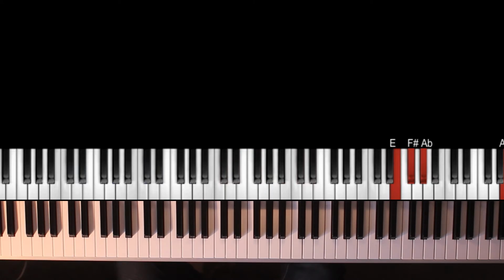You can take it as far as you want. It's just a matter of taste. Then if you don't have the circle of fifths chart, what do you do?